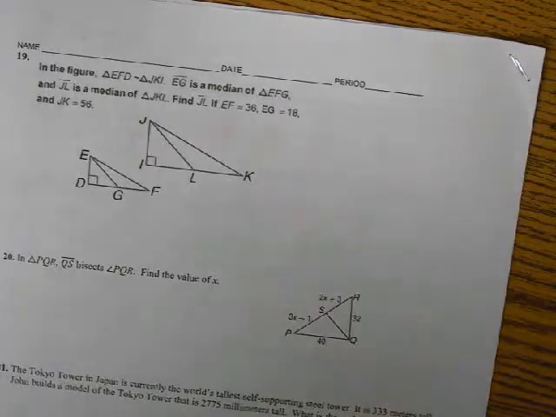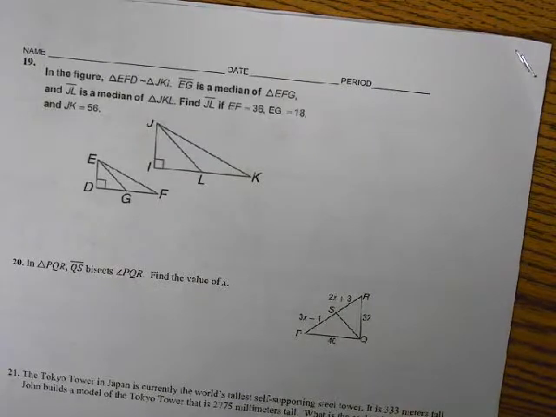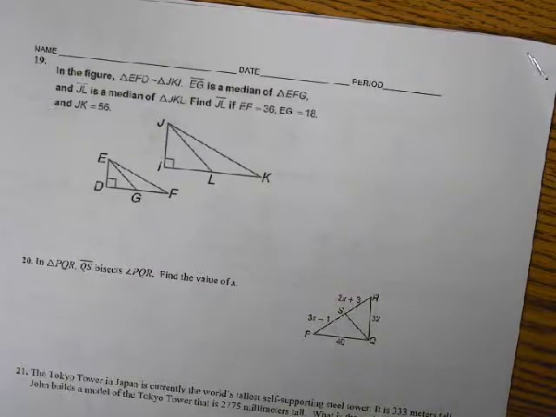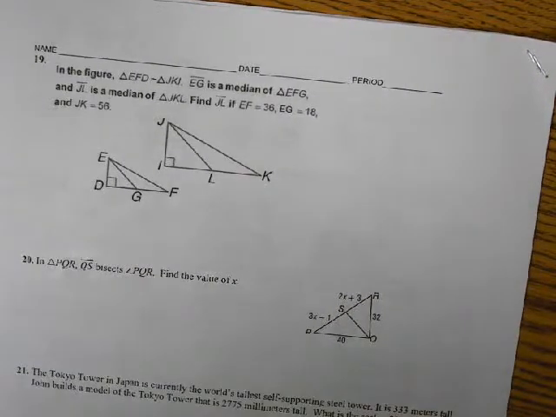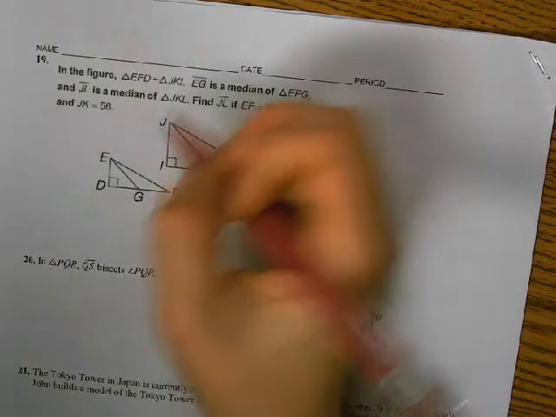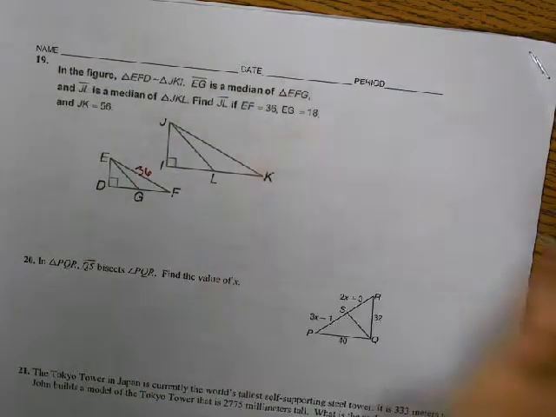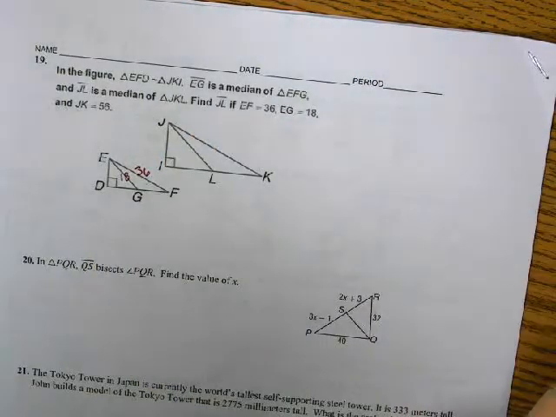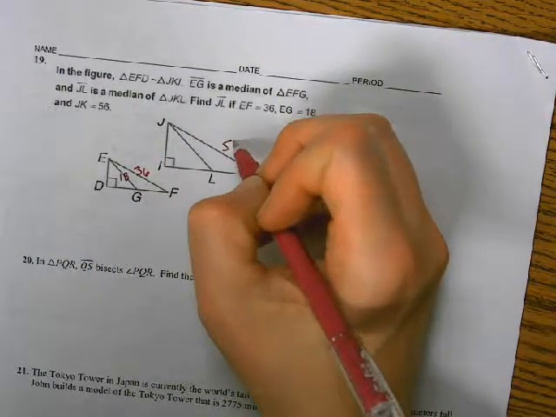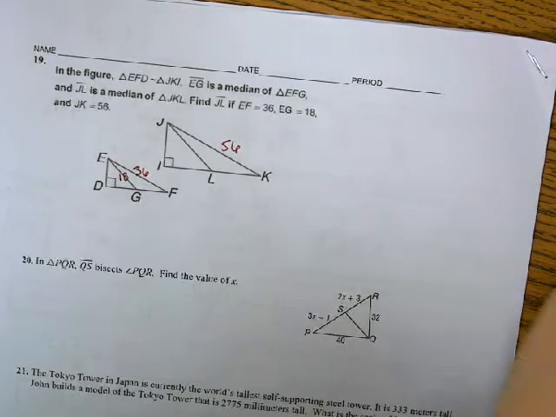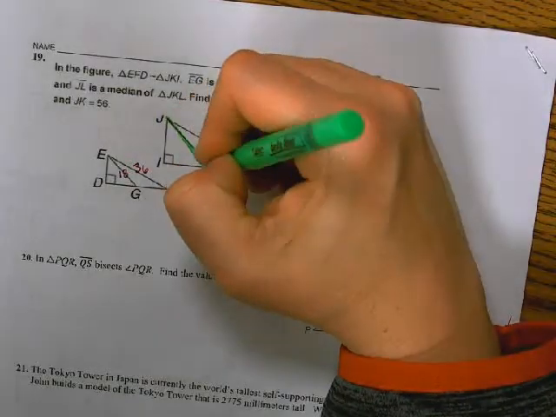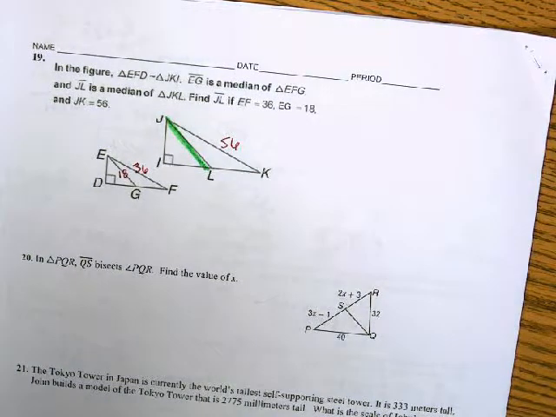It says in the figure, triangle EFG is similar to triangle JKL. EG is a median of EFG and JL is a median of JKL. Find JL if EF is 36. So let's label that. EF is 36. And EG is 18. And JK is 56. So what it is saying is that we need to find JL. There's JL right there. We're finding that one.